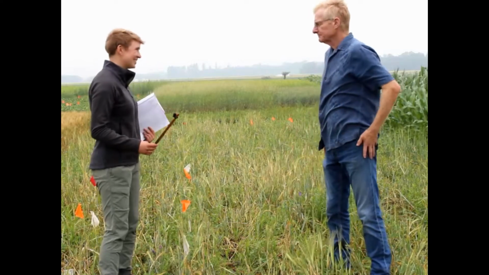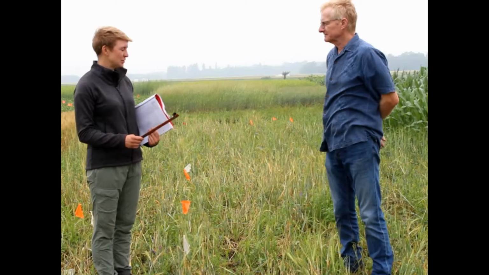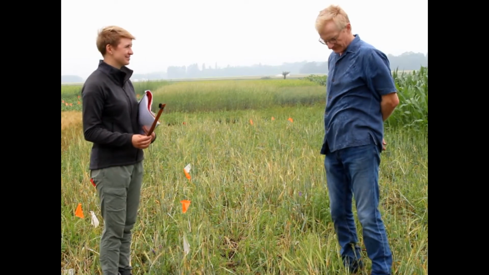Great. I'm intrigued to see the rest of the rotation. Sure. So we'll spray this out and then plant fall rye, which we'll go look at right now. Great.